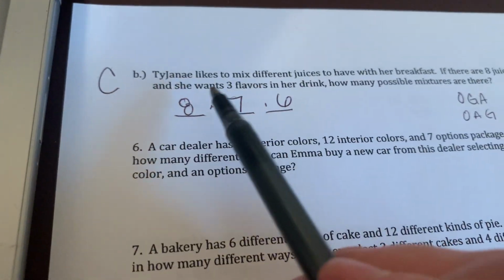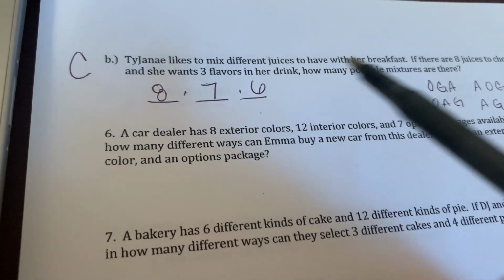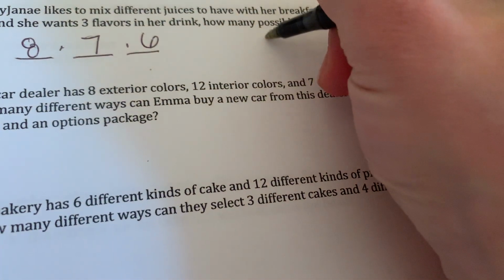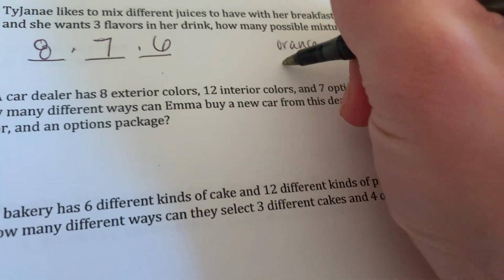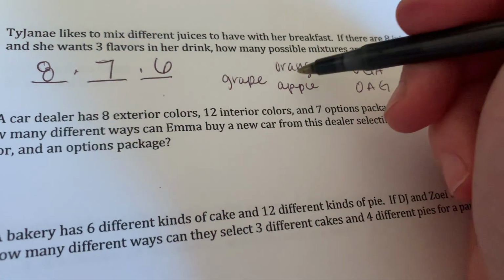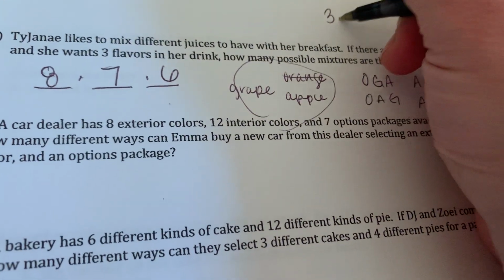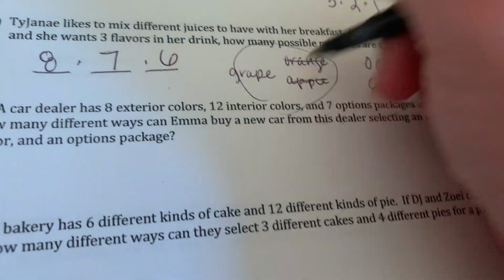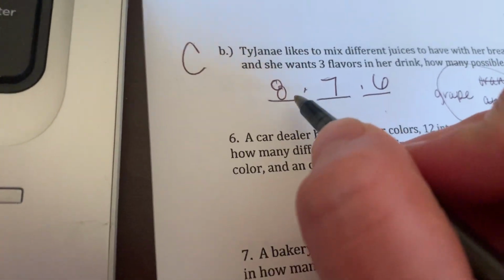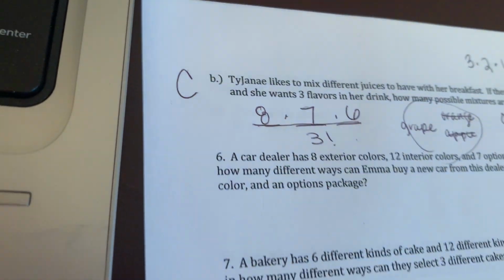However, these 3 ways don't matter, so you'd have to remove them. So the 3 times 2 times 1 ways. If I picked orange juice, let's say, and then apple juice, and then grape juice, these 3 juices, 3, then 2, then 1, those 6 ways wouldn't matter. So what I have to do logically is say, okay, 8 times 7 times 6, and divide by 3 factorial.